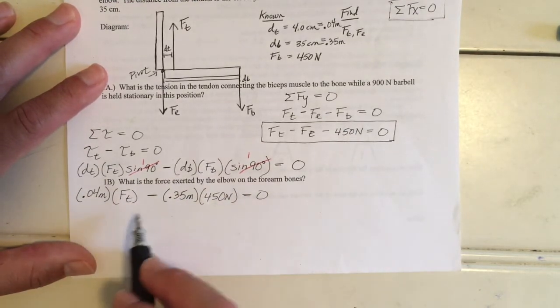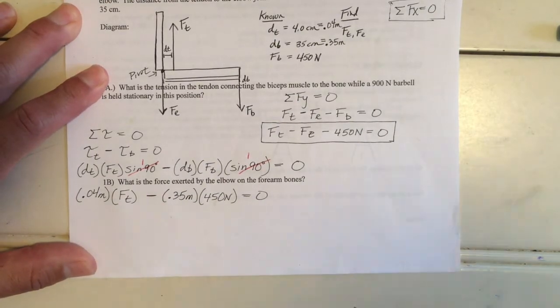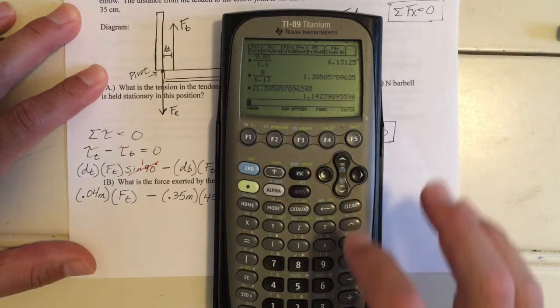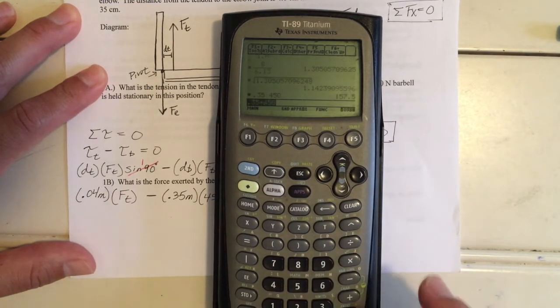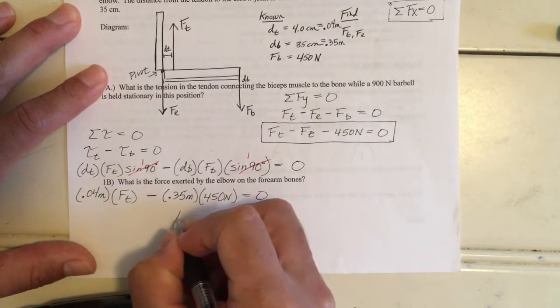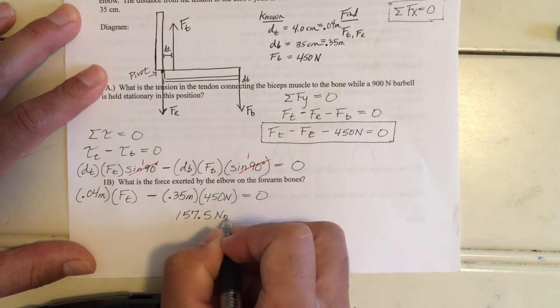And now you can see this is something we're going to be able to solve for and get the force of the tendon. So let's go ahead and get that 0.35 times 450, which is equal to 157.5. Units here are Newton meters.